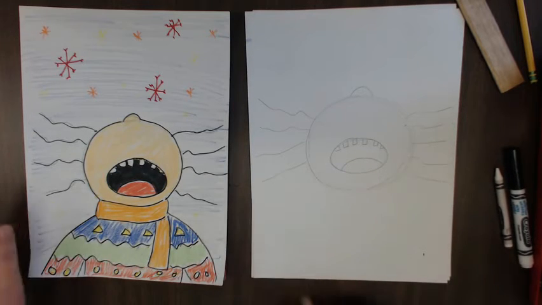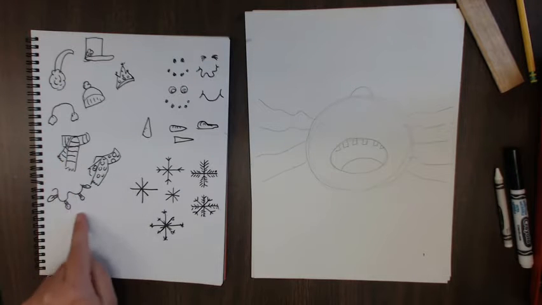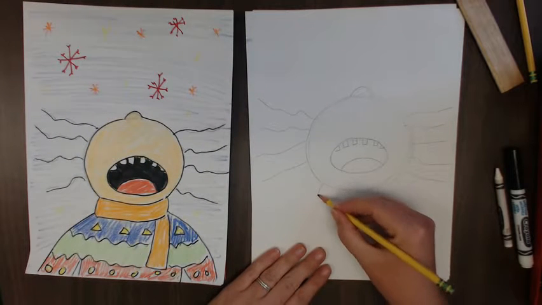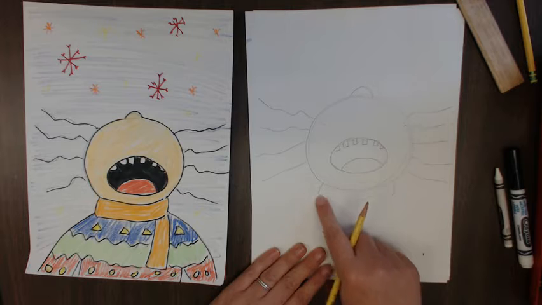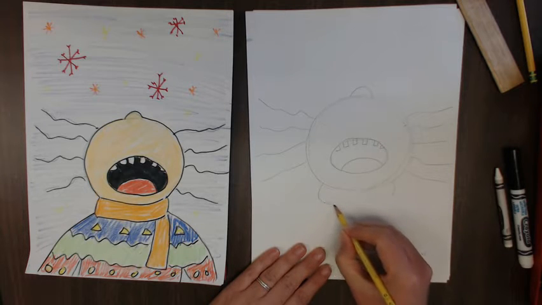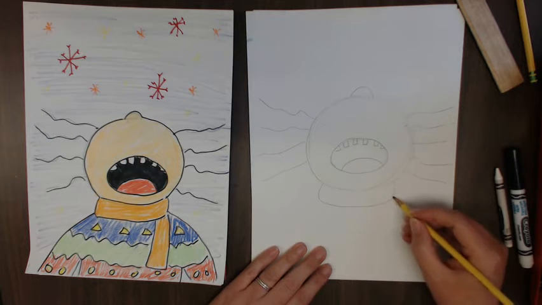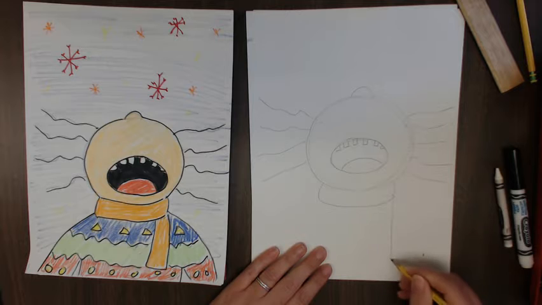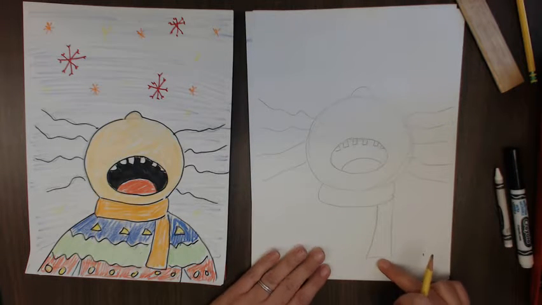Now we're going to move down to the sweater and the scarf, and you can see I have some examples of different scarves, or you can do a string of lights. So we're going to start by drawing parentheses here, like one here, and one on this side. It's like two parentheses. And then I'm going to follow the shape of my head and connect those lines like this. Then I'm going to come down here on the end, put your pencil here to the very end. We're going to go straight down and then over and back up. This is like if your scarf was tied into a knot, it's hanging down.